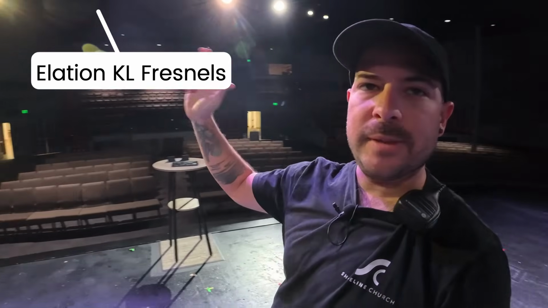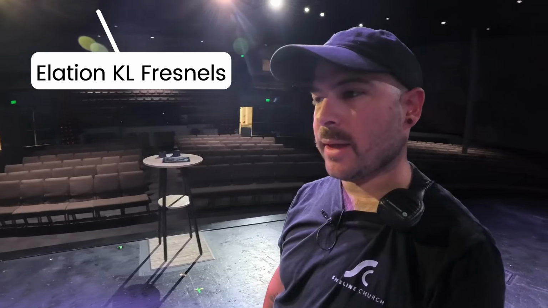So we have 2 types of ellipsoidals up there and some Fresnels. I like the KL Fresnels from Elation. Those have been serving me well. All right, next I have these cheap LED PAR lights. They do color wash, fill.